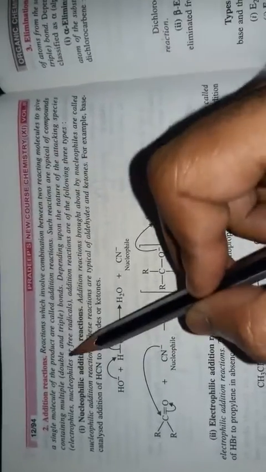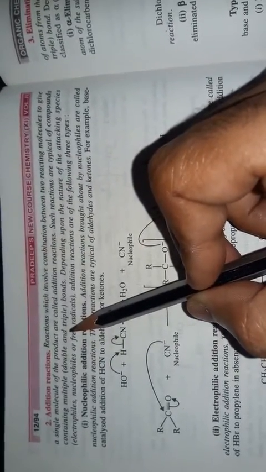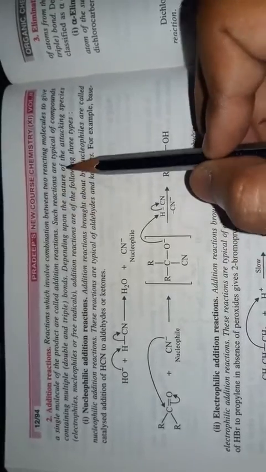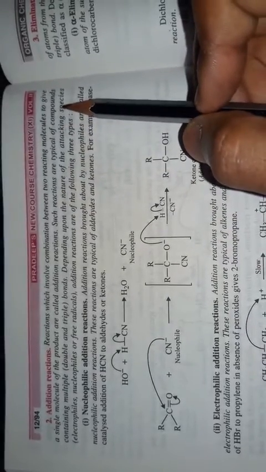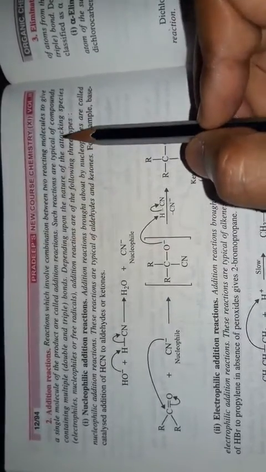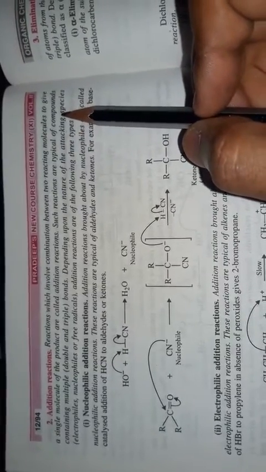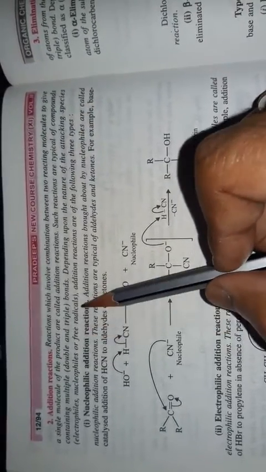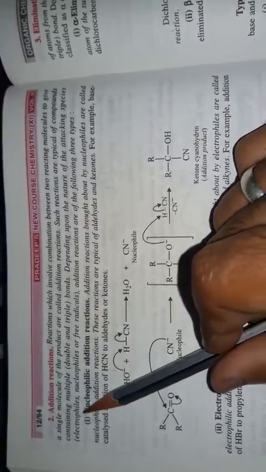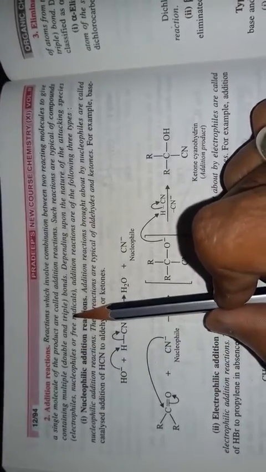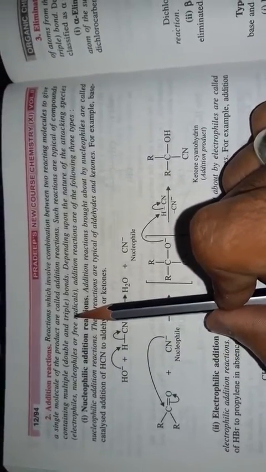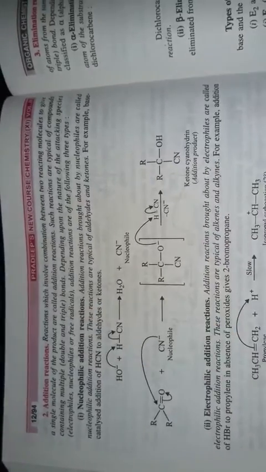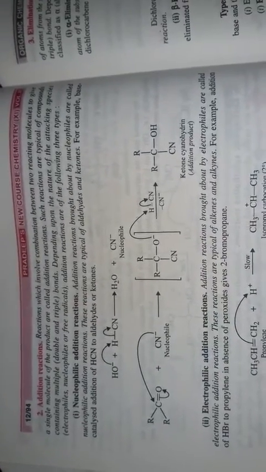Typical reactions कहाँ रहेंगे, जहाँ पे multiple bonds present रहेंगी. And this type of reaction depends upon the nature of the attacking species. ठीक है, this type of reaction depend कर रही है कि attacking species कैसा है हमारे पास. And this type of reaction is also of three types, that is electrophilic, nucleophilic and free radical addition reaction. Okay students, this is about the addition reaction.